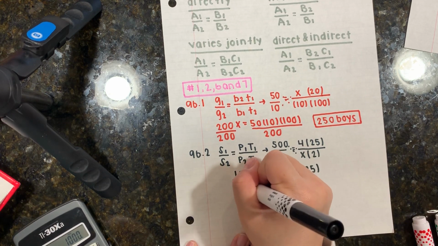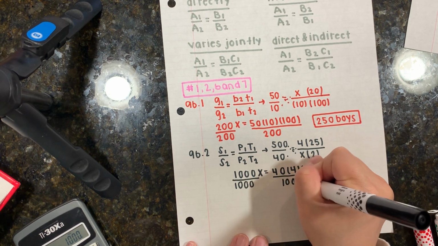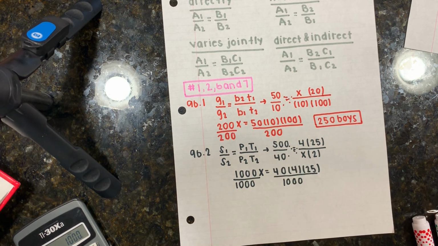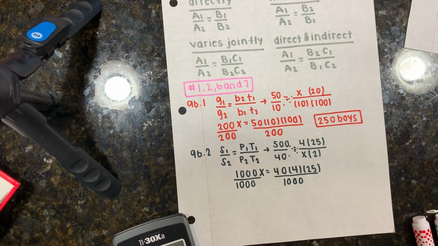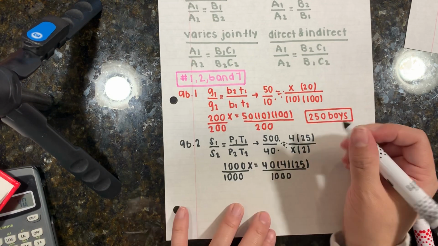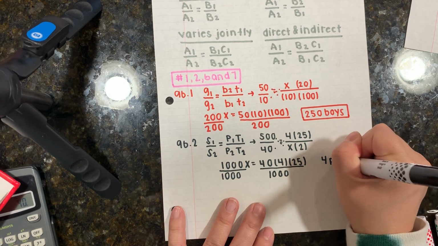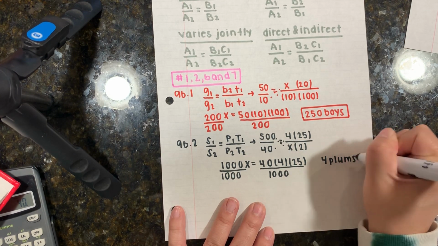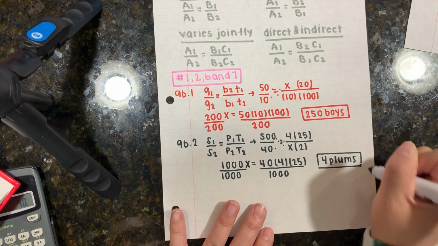So I'm going to divide both sides by 1,000. And you would end up with 40 times 4 times 25 would give us 4,000, divided by 1,000 would be 4 plums. And that would be your answer.